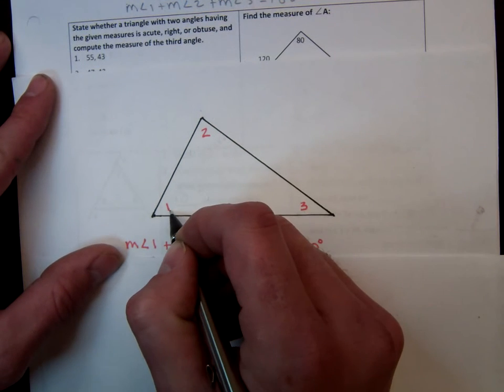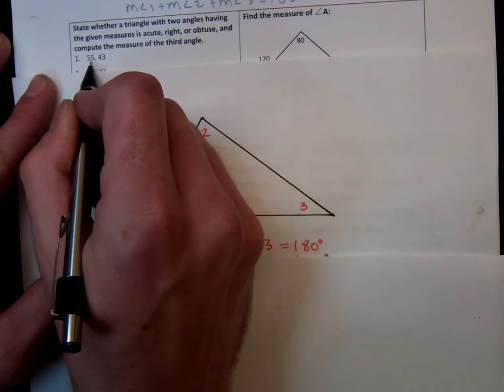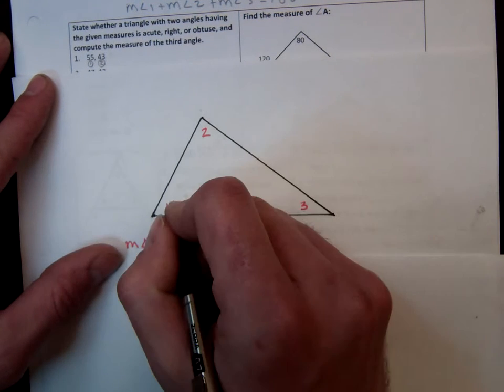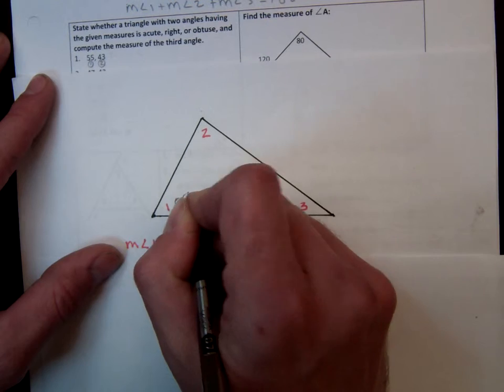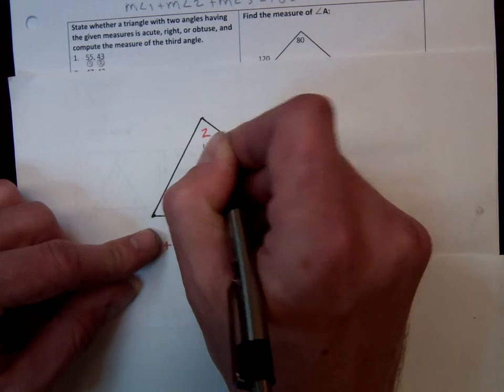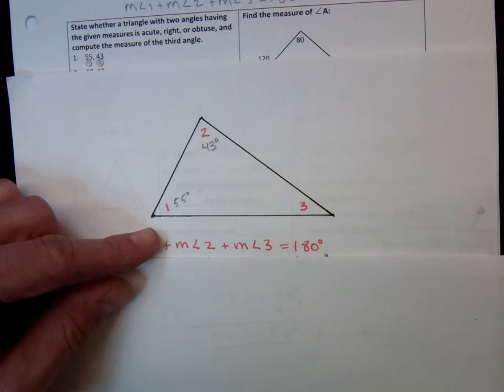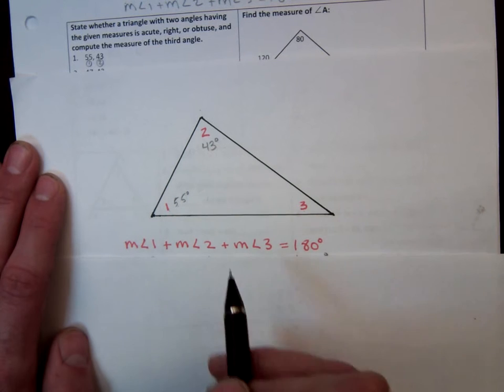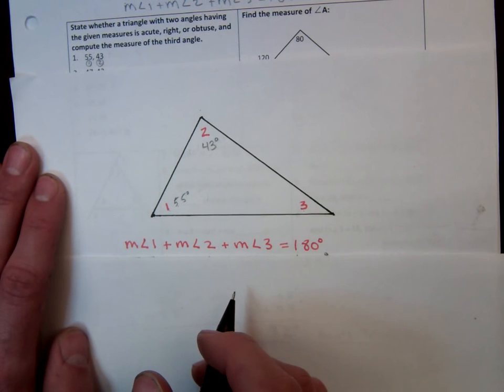So looking at the first angle here, I'm going to go ahead and arbitrarily choose 55 to be angle 1, and just say that that is 55, and 43 to be angle 2. Now, if you notice, I have one triangle here that I'm going to use for all the problems. It obviously is not to scale, but as long as I label it properly, we should be fine.